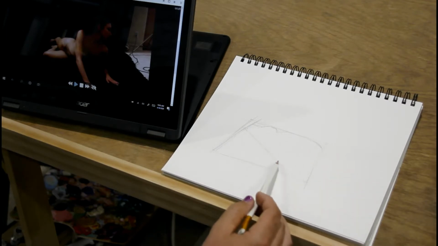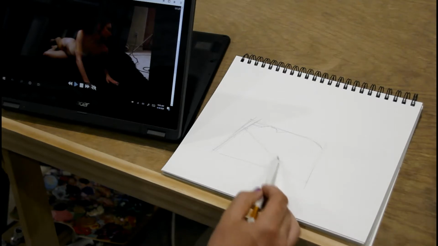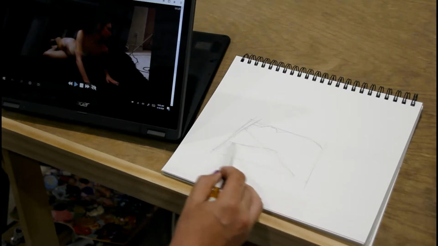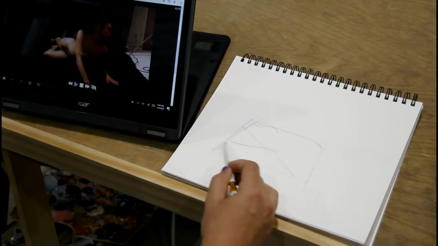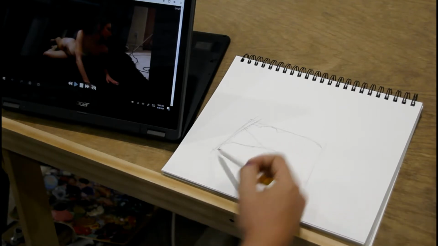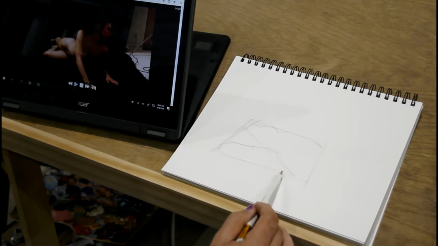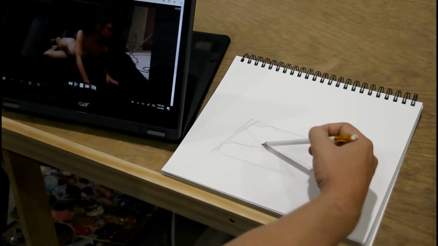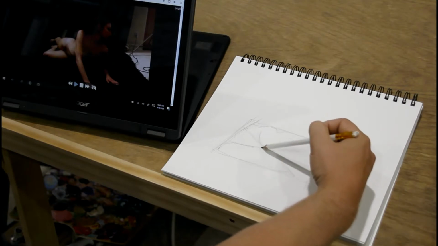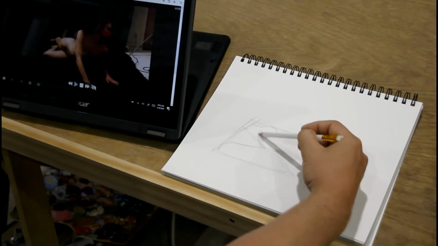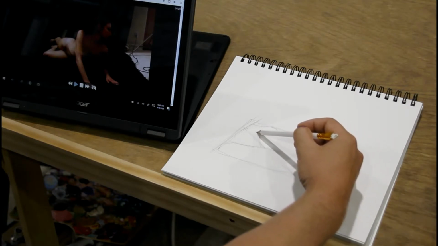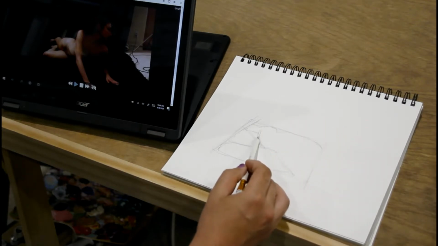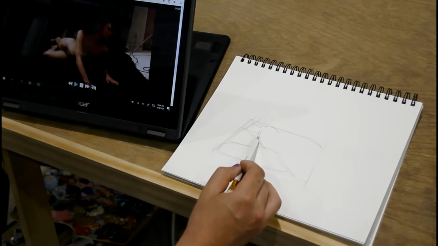So I'm getting this shape on the inside. This is that bottom leg. And then this comes way up in here, and then out. And this leg then comes out right there.